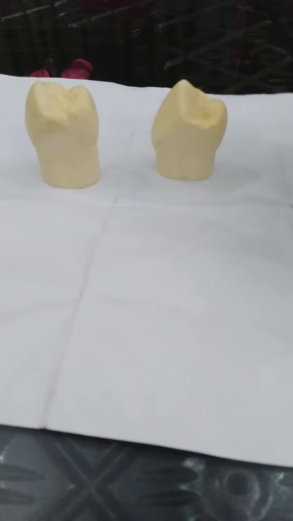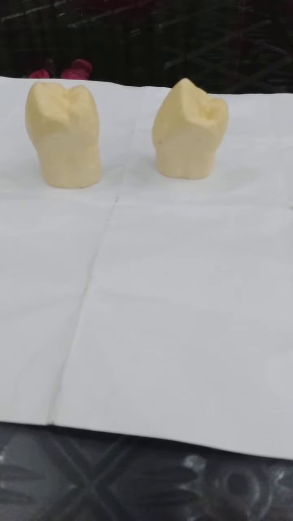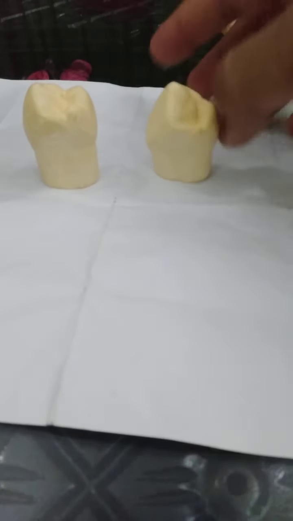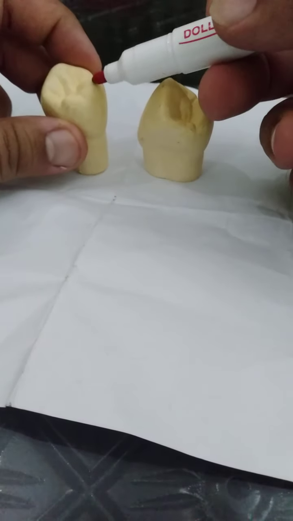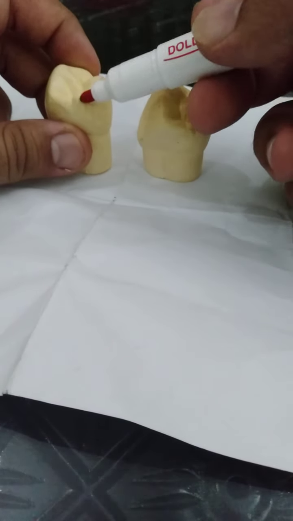You can see that the lingual cusps are less prominent in the mandibular premolars. This is the lingual cusp of the mandibular first premolar. These are the two lingual cusps of the mandibular second premolar, the mesiolingual cusp and distolingual cusp.